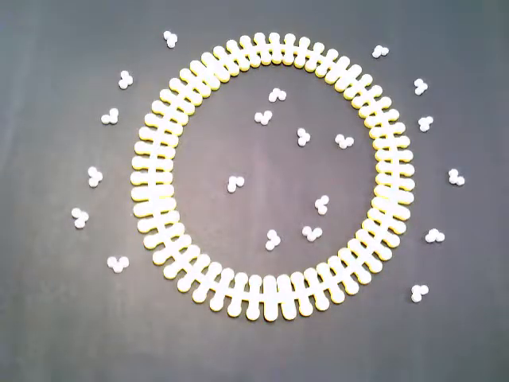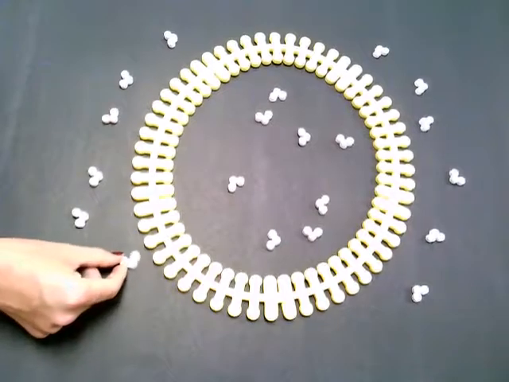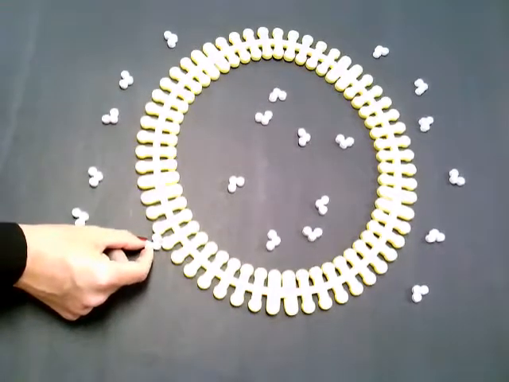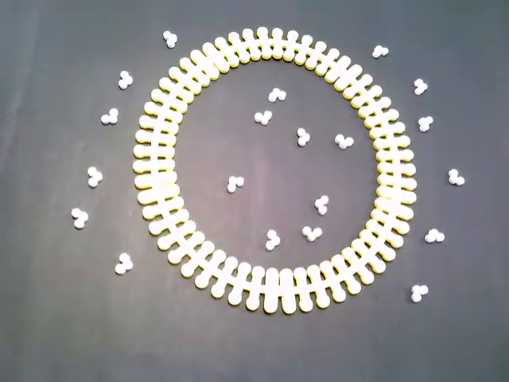Now, the first question in this demonstration is whether or not water can pass directly through the phospholipid bilayer. And the answer, as shown by this model, is no. The water cannot move directly through the phospholipids. The only molecules that can move directly through the phospholipids are small, uncharged, nonpolar molecules. Water is polar, so it doesn't fit that description.